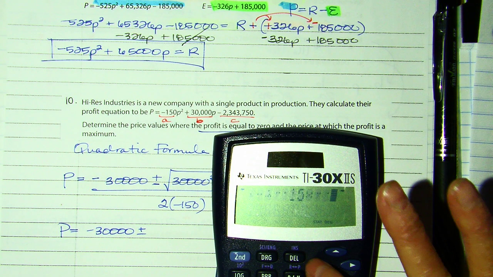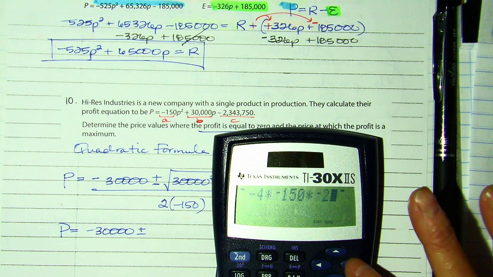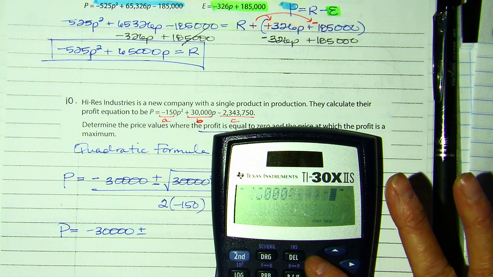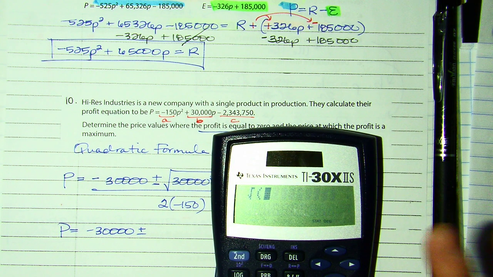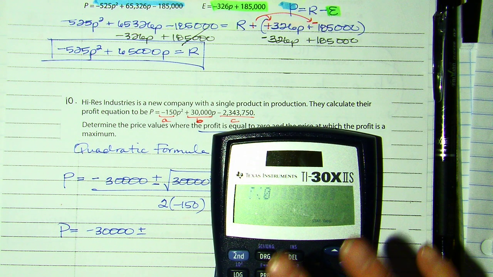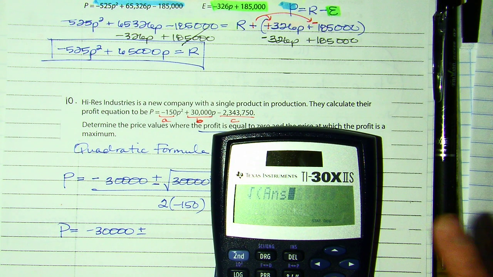And I did something wrong. Let me try that again. 30,000 squared minus 4 times negative 150 times negative 2,343,750. Then I have to take the square root. Why is it telling me domain error?